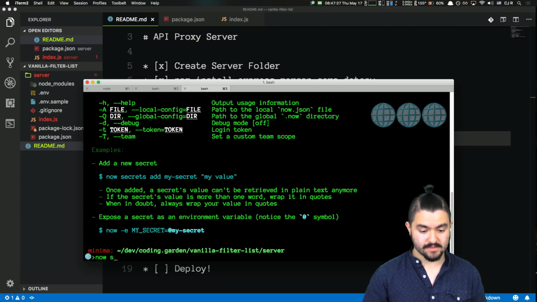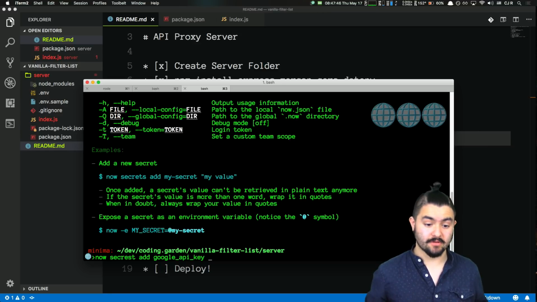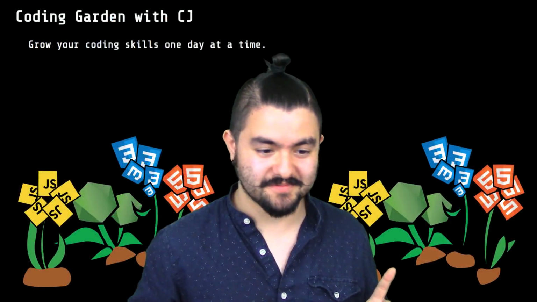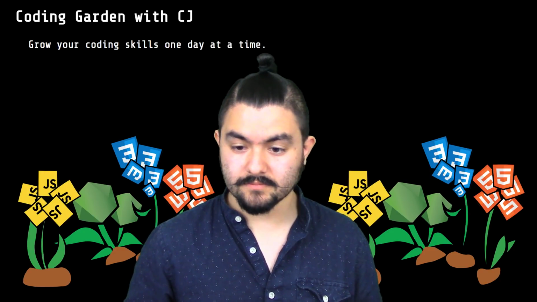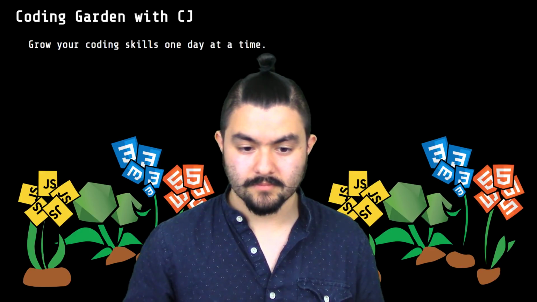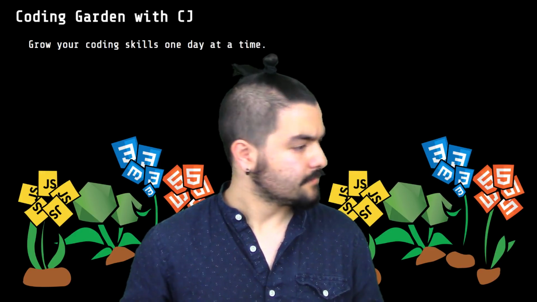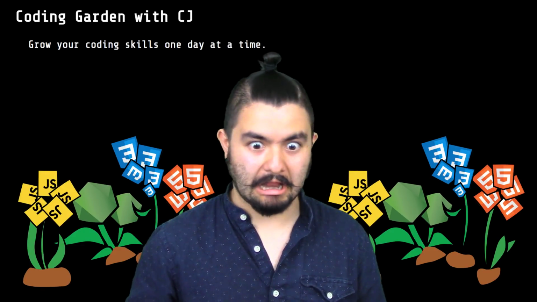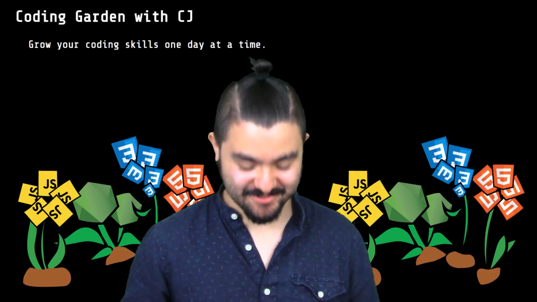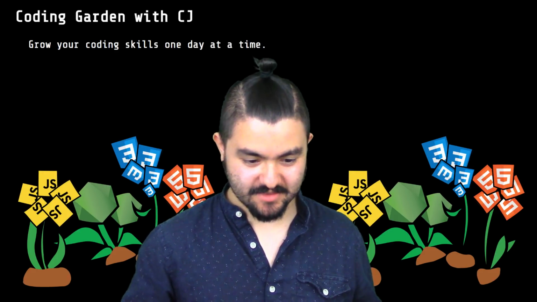Now secrets add. This will be my Google API key. You can call this whatever you want. And then the value is the secret value. So I'm going to hide my screen again while I put in that secret value. Oh, wait. Is that right? It worked anyways. Cool. So I'm going to put that in there.